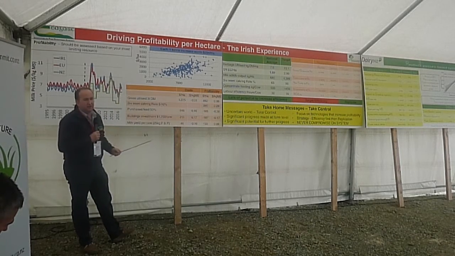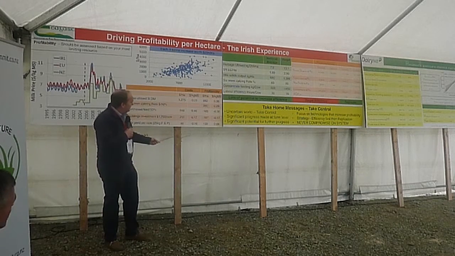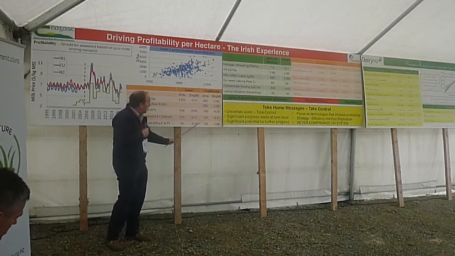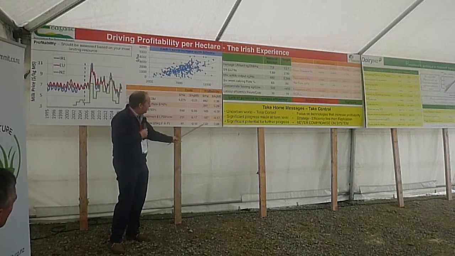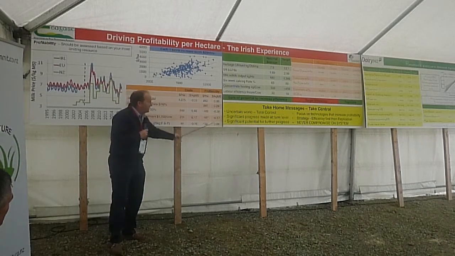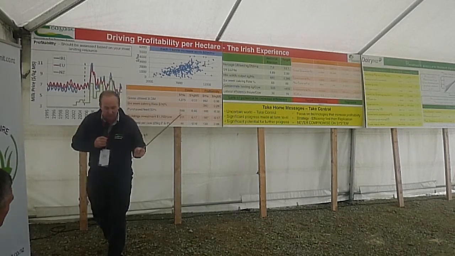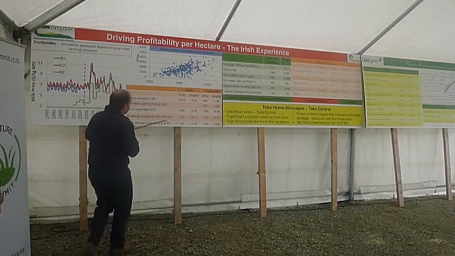Interestingly, and you might say to yourself, are we confusing the message here with this point? And this is what the data say. Increasing milk yield per cow by 25 kilos increased profitability per hectare by $139, or 6 cents per kilo of milk solids. That's an interesting one. So basically, an increase in milk yield per cow has a positive effect on profitability.